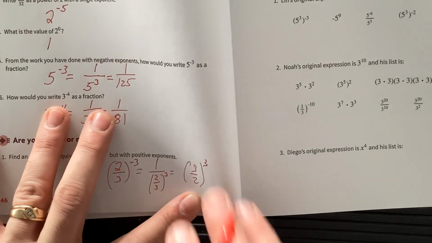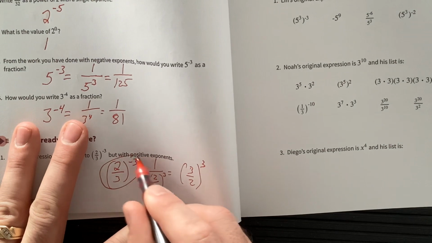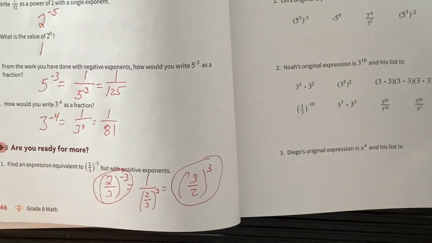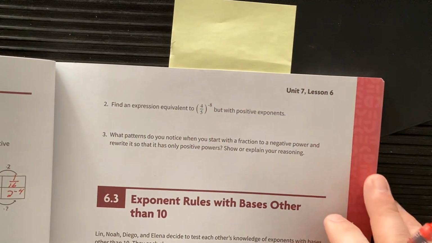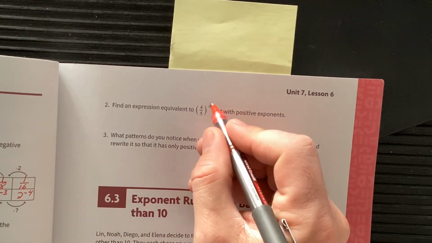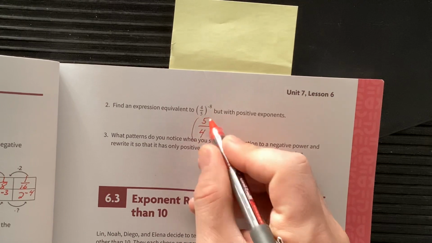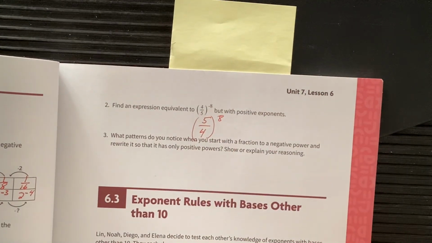So the pattern, if you ever see a fraction and a negative exponent, you can simply flip it over and make it positive. So it gives us one on number 2 there, next page. Just leave it like that.